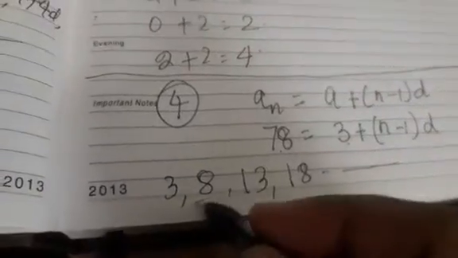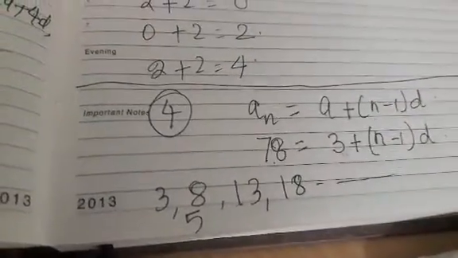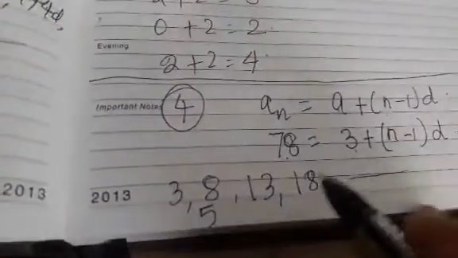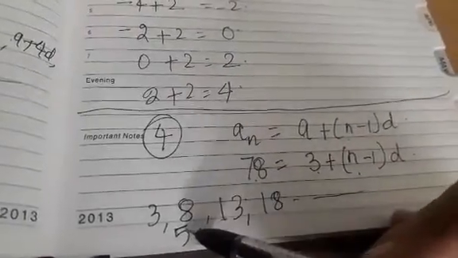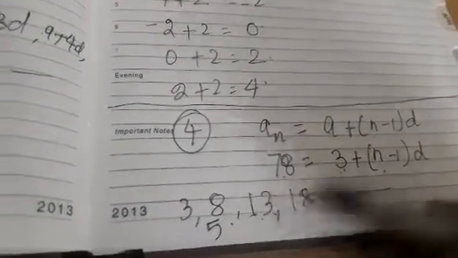If I subtract 8 and 3, I will get 5. If I subtract 13 and 8, I will get 5. So you can see that the common difference is 5. 13 minus 8 is 5, 18 minus 13 is also 5. So common difference is 5. Therefore, I will write an is equal to a plus n minus 1 into d.